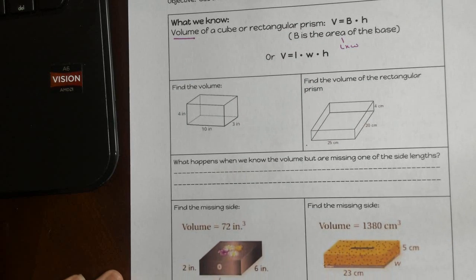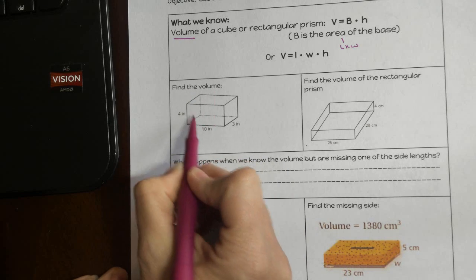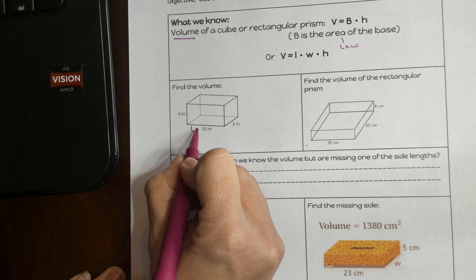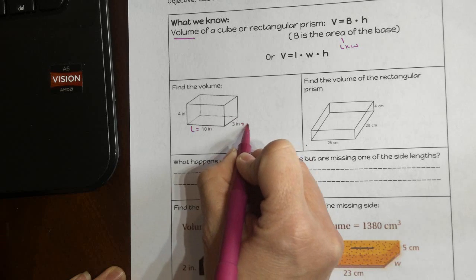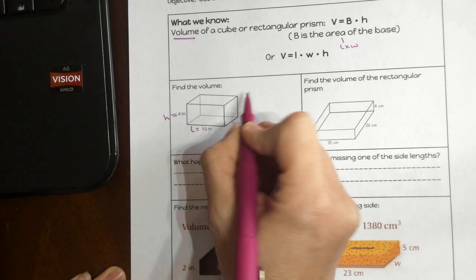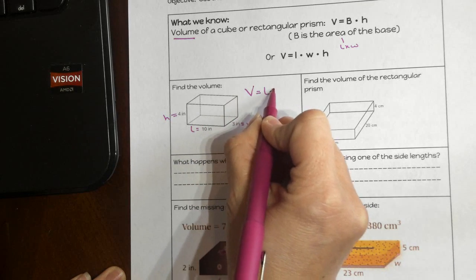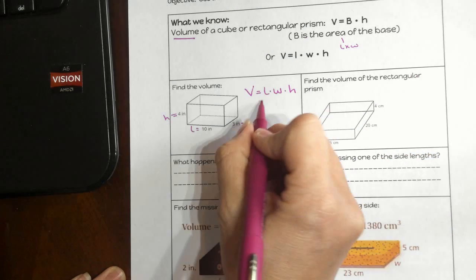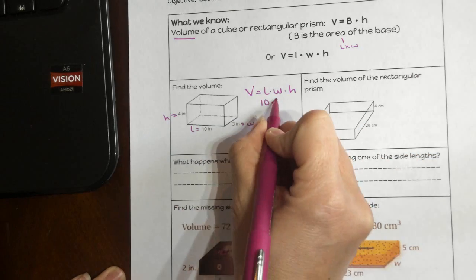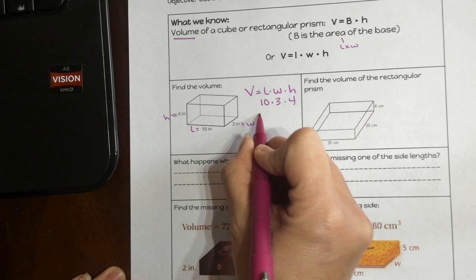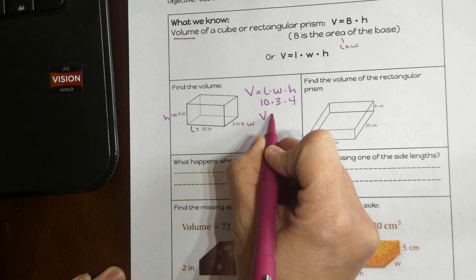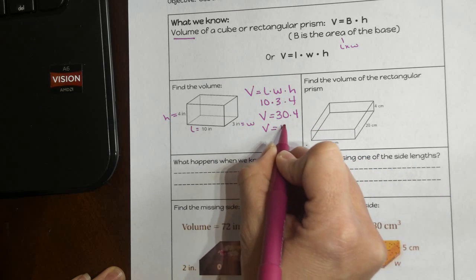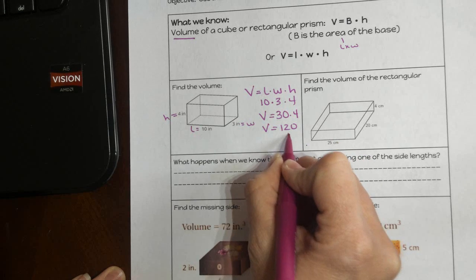So going back to what we've been practicing, let's first find the volume of this box or this rectangular prism. So we have our length, we have our width, and we have our height. So our formula is length times width times height, so we substitute. Our length was 10 times our width times our height. So the area of the base is 30 times 4, and we come up with 120 inches cubed.